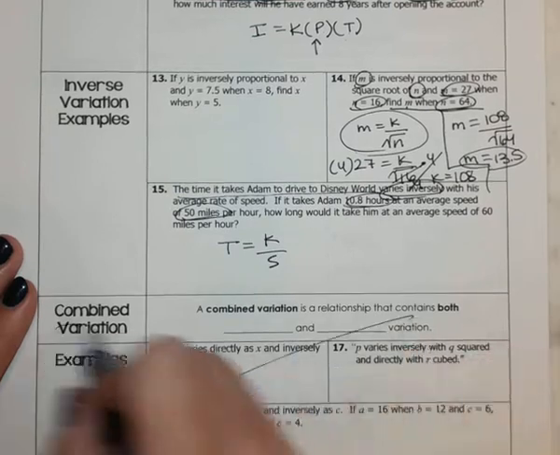We are not going to do the combination variation, which involves both joint and direct in one sentence. So you can skip problems like that. Go ahead and try a few that we didn't get to and check the answer key.